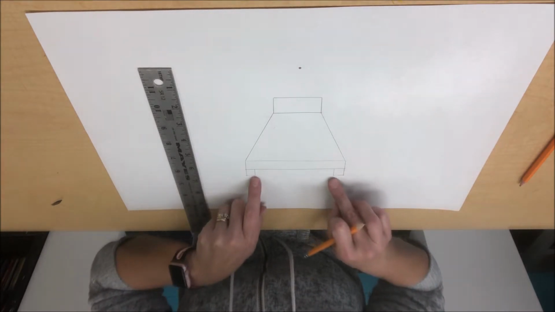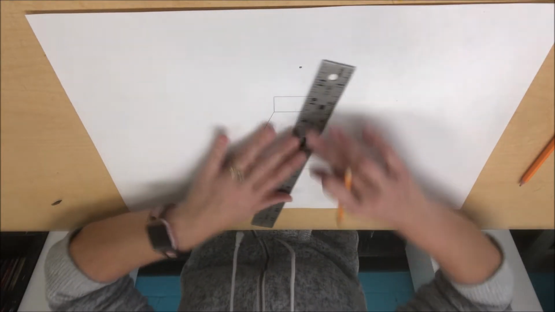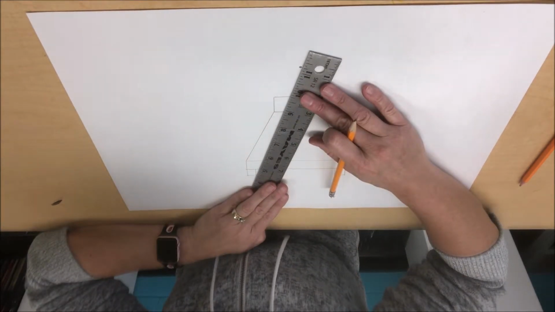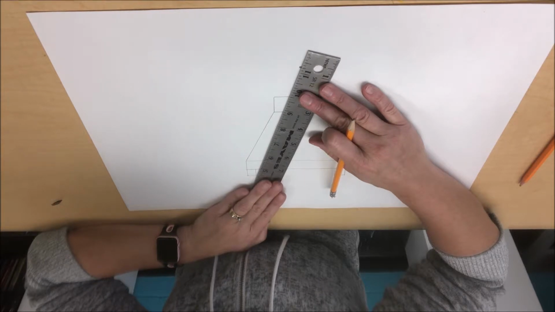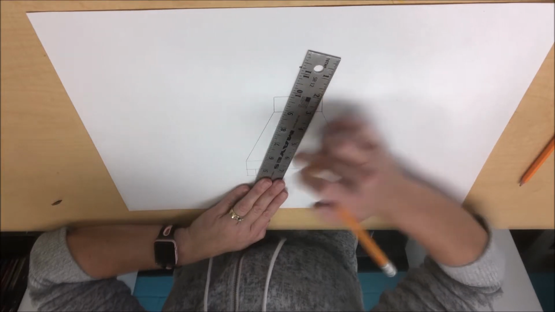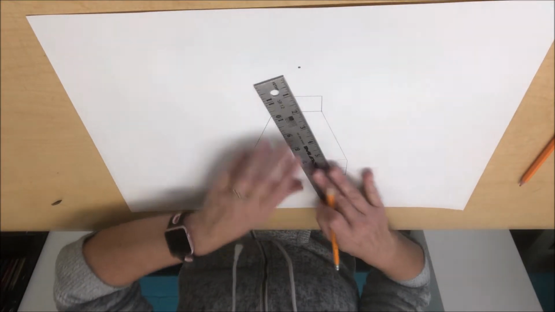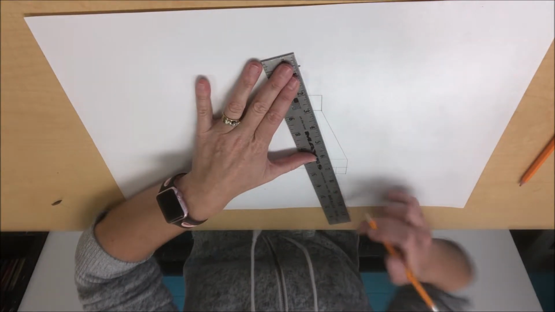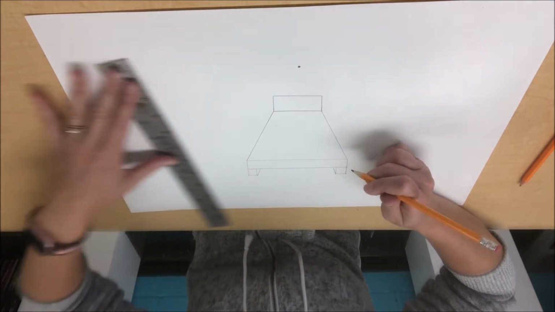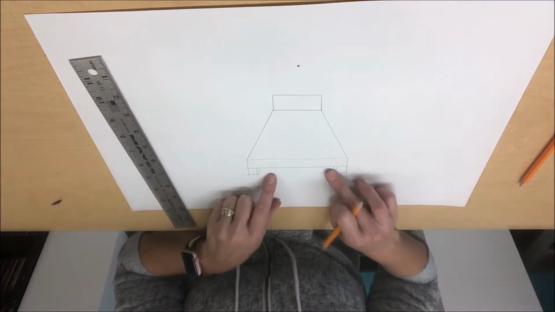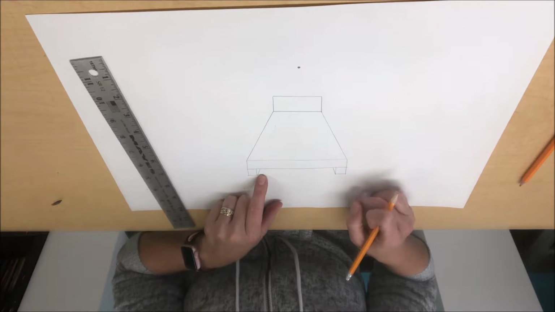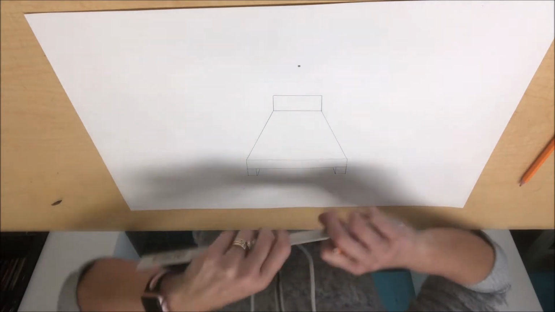And then I would see a little bit coming back to the vanishing point, just to show that depth here, and to turn those legs into a three-dimensional shape. So I could pull that back toward the vanishing point from the corner, and I'm gonna do the same thing on this side, pull that back. So now my legs have now turned into a three-dimensional piece.